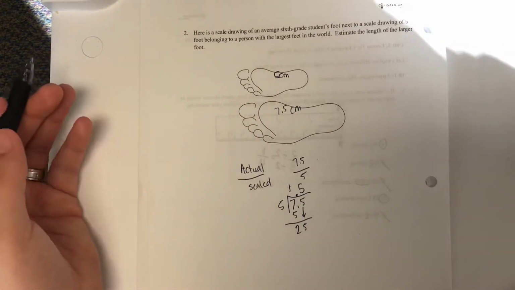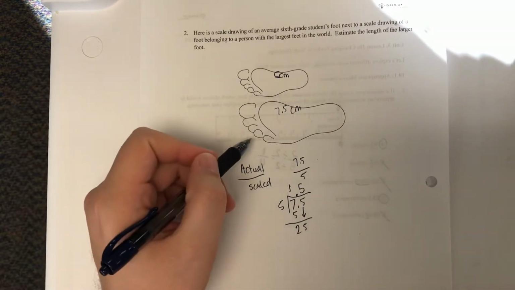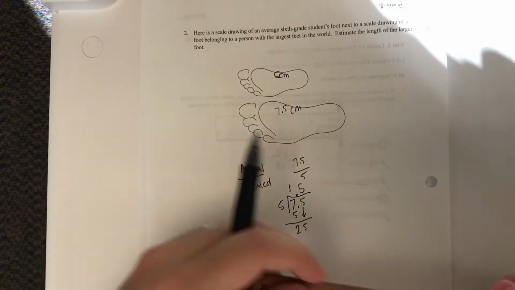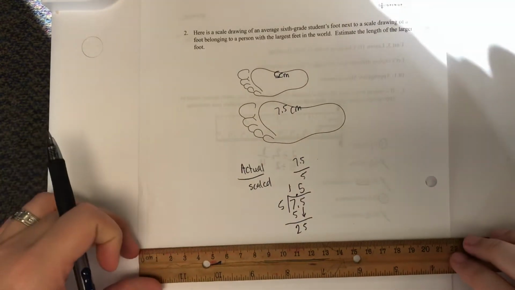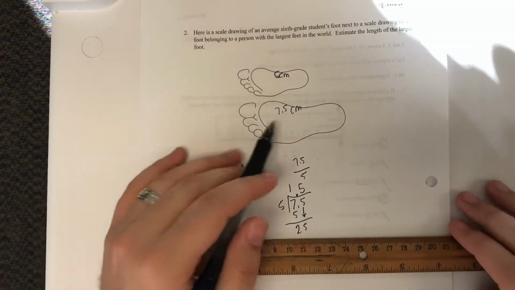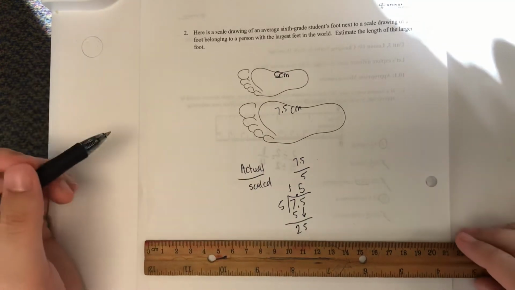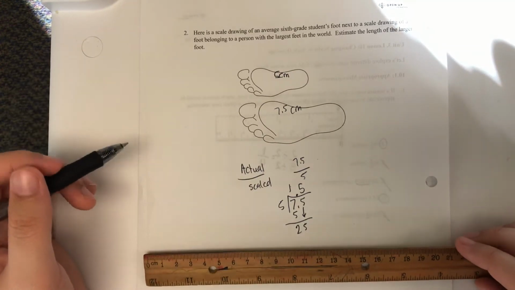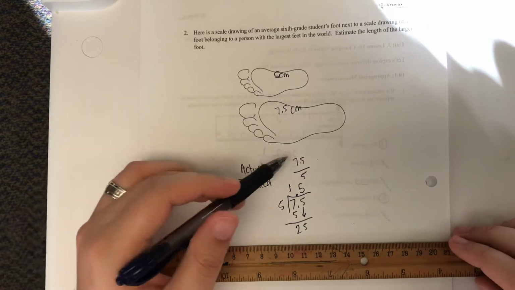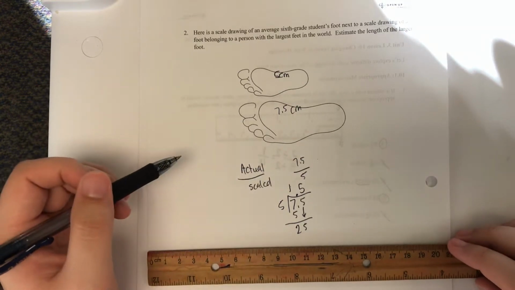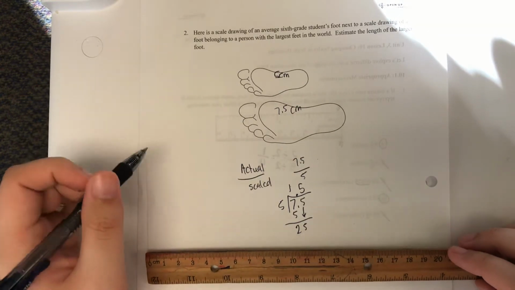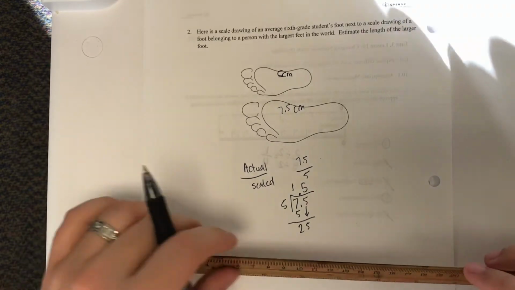Now, if we were to estimate this, if we had the ruler from the first page and I just said, set down a ruler and approximate how long you think this foot is, we could have said, well, I know from the first page that's about 3.5, so I'd say that it's about double of that. That would work out. So for that problem, that would be that example.